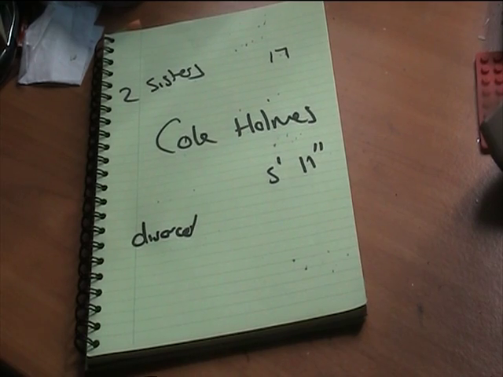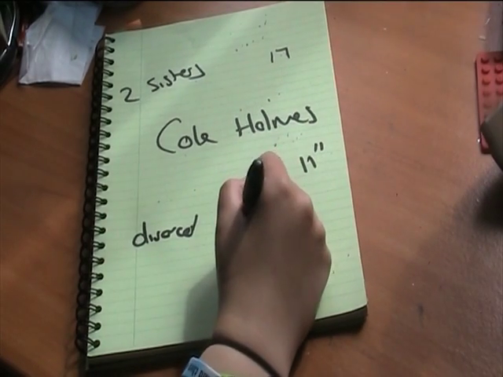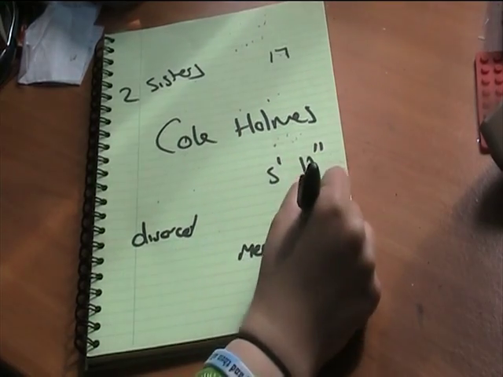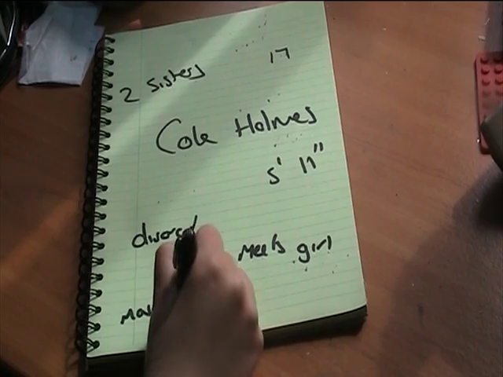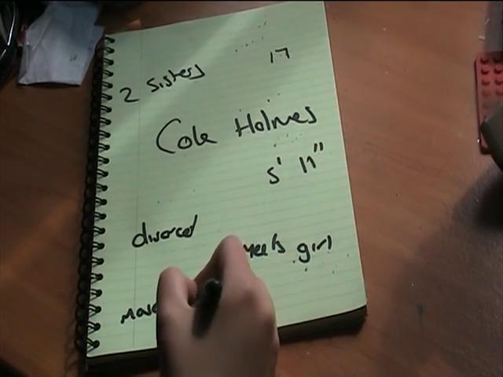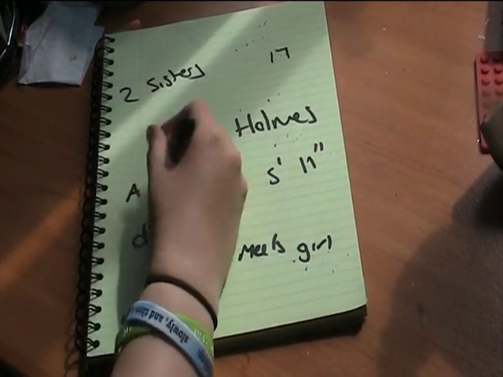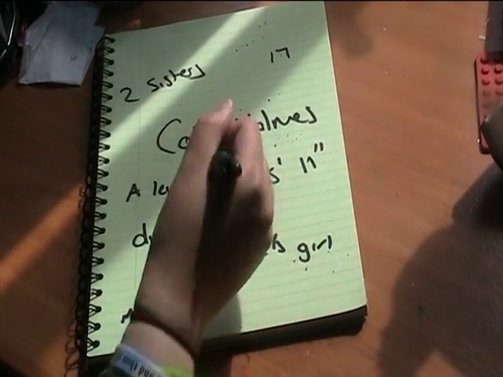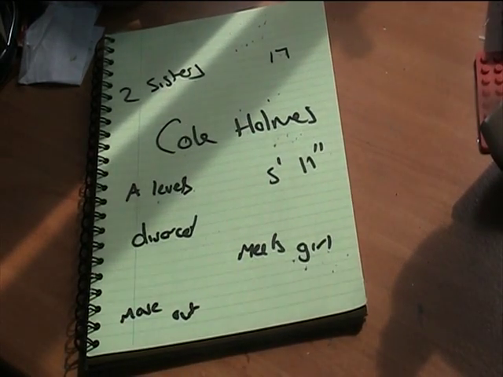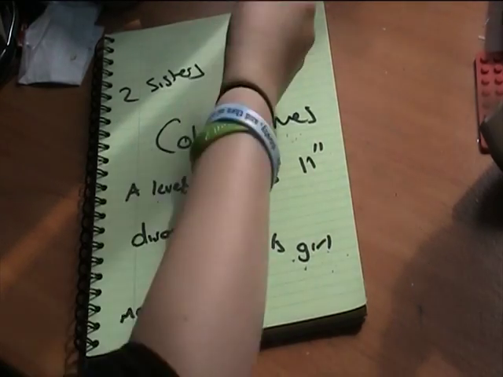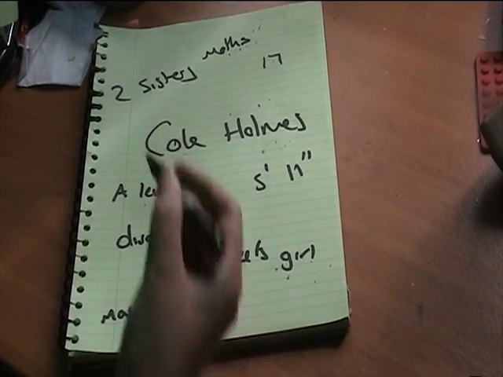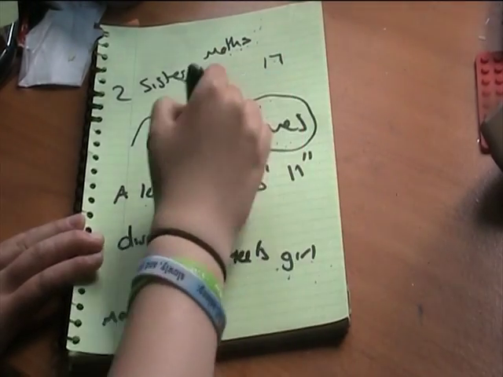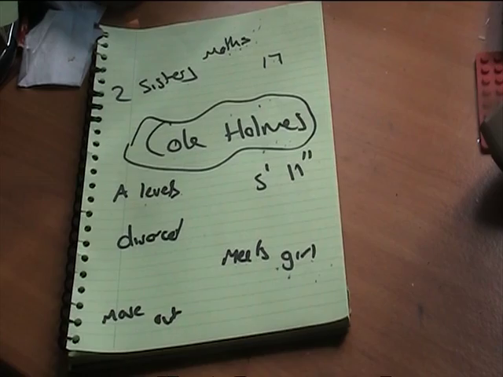Then what might happen to him? So if he meets a girl, or he's going to move out, where he is in his life, so what's he doing? So Cole here is doing his A-levels. What might he hope to be in the future? Well, he's thinking about being a mathematician. There you go, you have things about Cole Holmes that can help you move on to the next step.